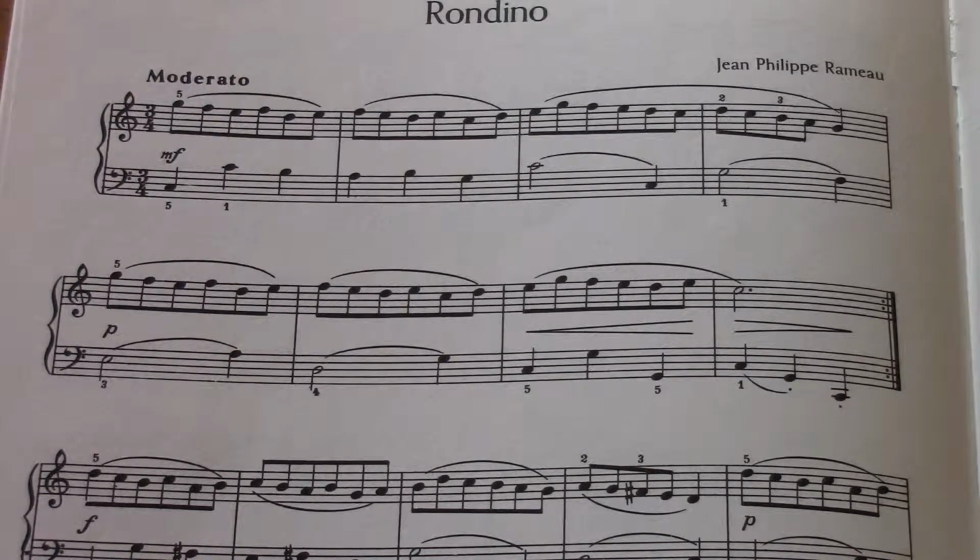Rondino, page 34 by Jean-Philippe Rameau. Okay, as typical, go ahead and analyze the music.